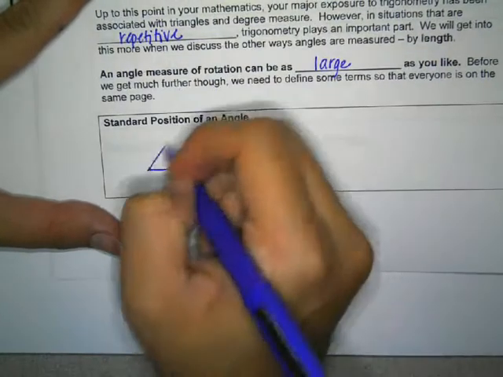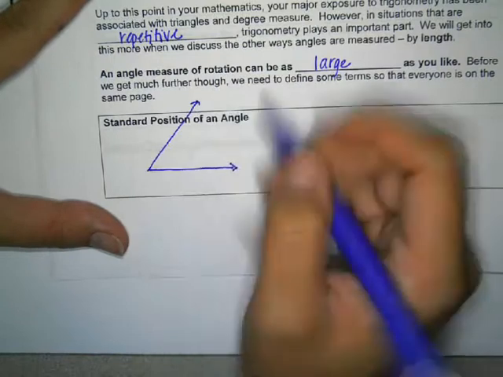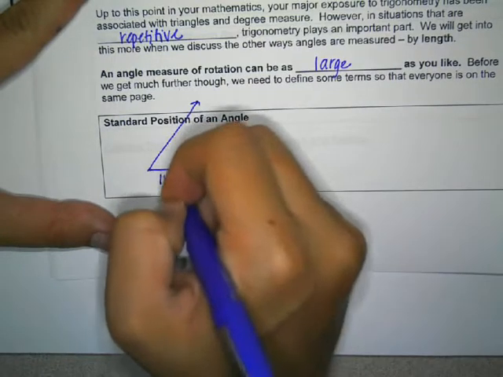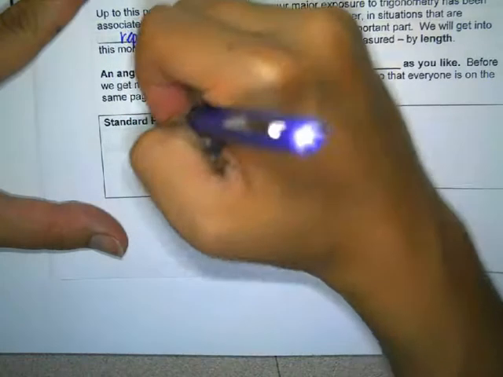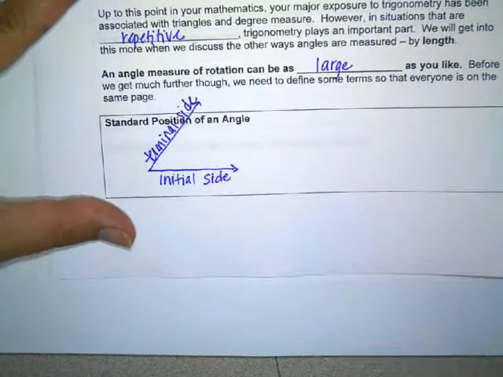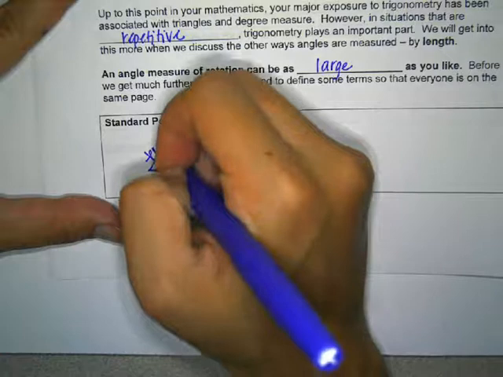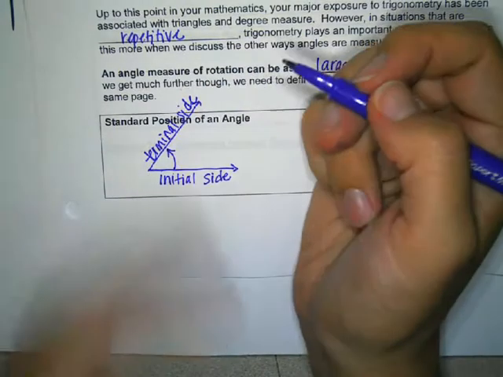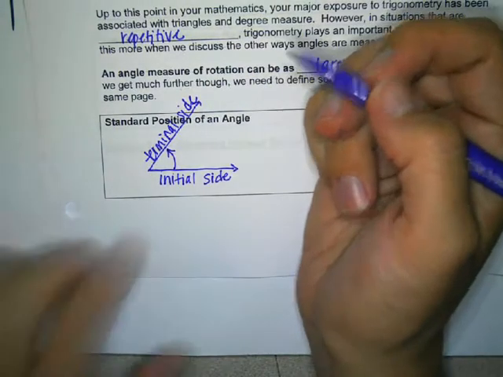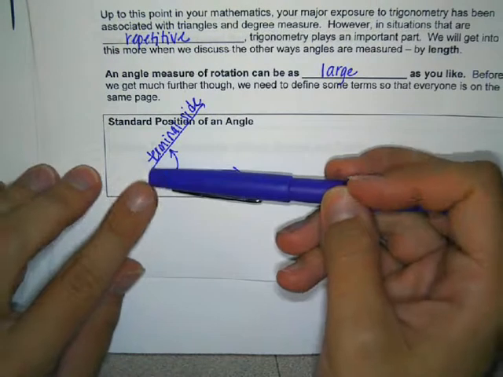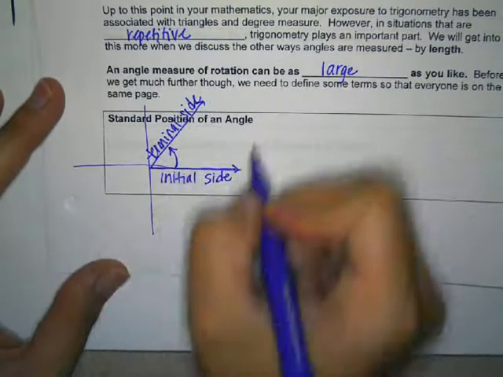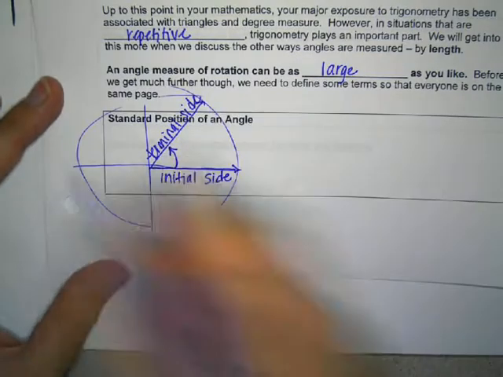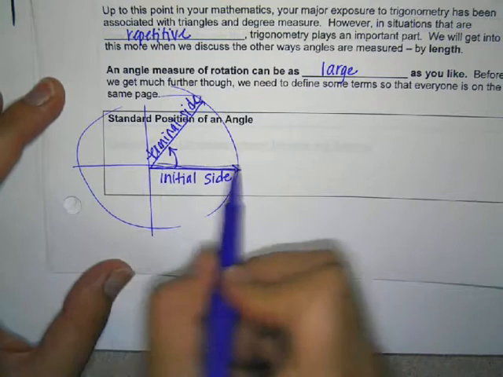You draw an angle. Where the angle starts is called its initial side. Where the angle ends is called its terminal side. The angle can open up or it can open down, but it always starts on the positive x-axis, and then goes from there.